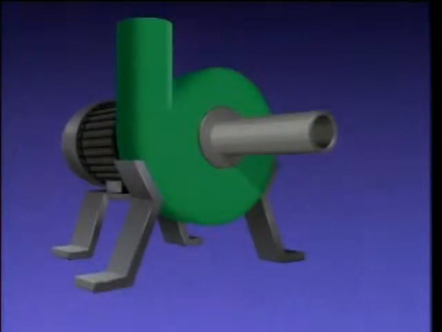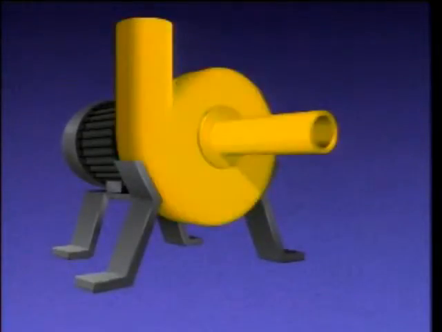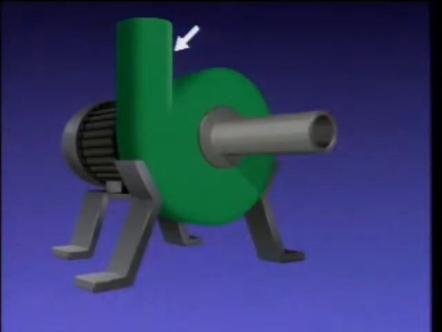For example, all pumps have an inlet, a casing, and an outlet. During operation, liquid enters the pump through the inlet, located here. This side of the pump is also called the suction side. The pressure of the liquid is lowest at this point. The purpose of the pump's casing is to contain the liquid inside the pump during operation. The casing houses all of the pump's internal parts. The liquid leaves the pump through the outlet. This side of the pump is also called the discharge side. The pressure of the liquid is highest at this point.